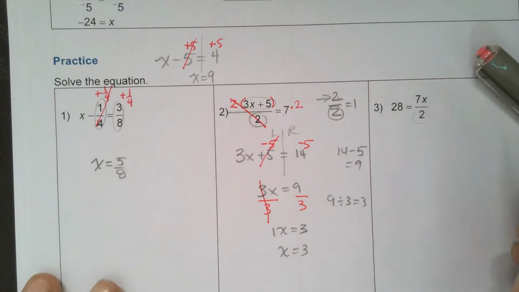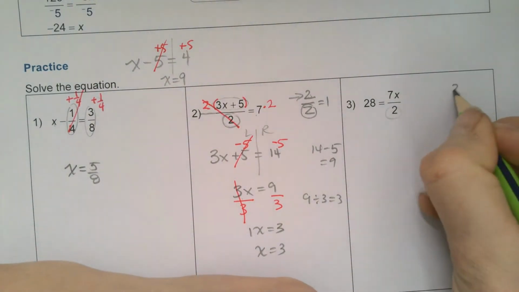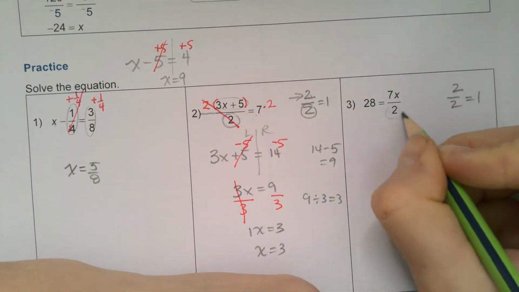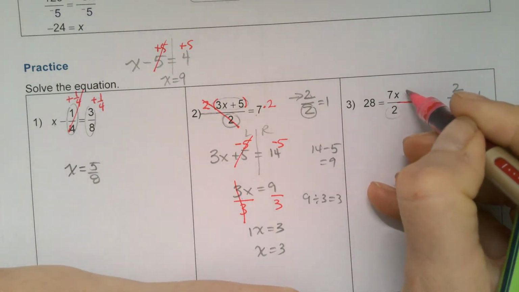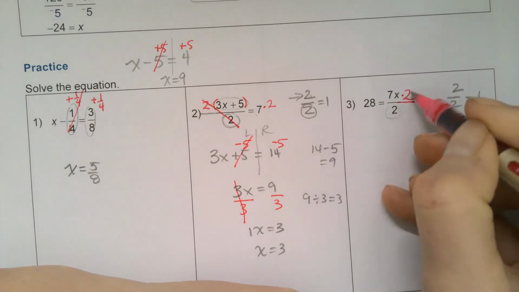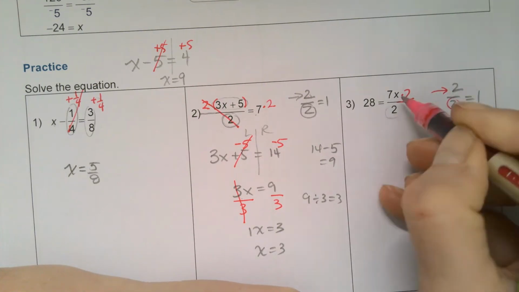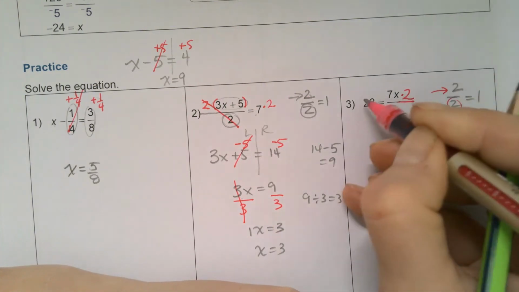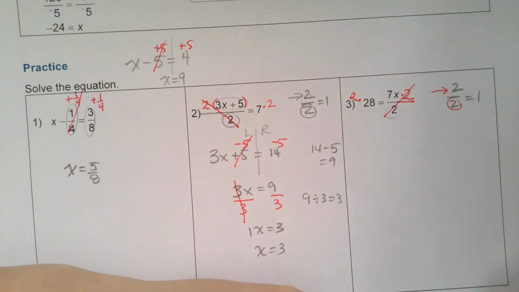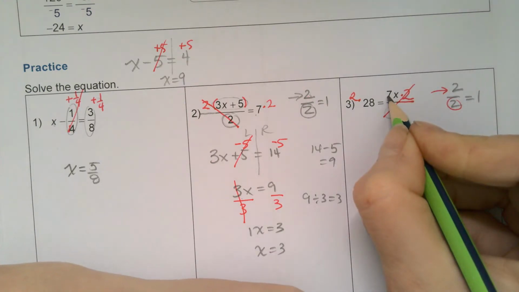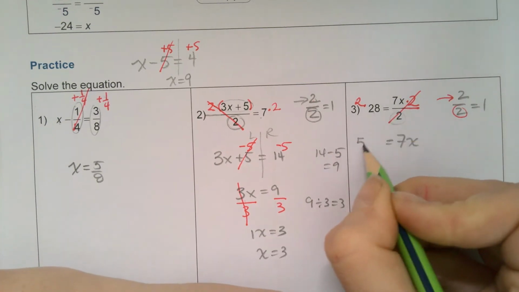I have a fraction. Let's get rid of the fraction. Okay. So it's a 2. So I'm going to use 2 over 2 equals 1. Whatever number that is, I'm going to use. All right. So I'm going to extend the line and put a 2 here. That's a multiply when you do it on the top. Because I already had the bottom, and I just need to put the top on. But if I multiply this side by 2, I have to multiply this side by 2. And 2 divided by 2 is 1. So 1 times 7x is 7x. So I just have 7x. 2 times 28 is 56.